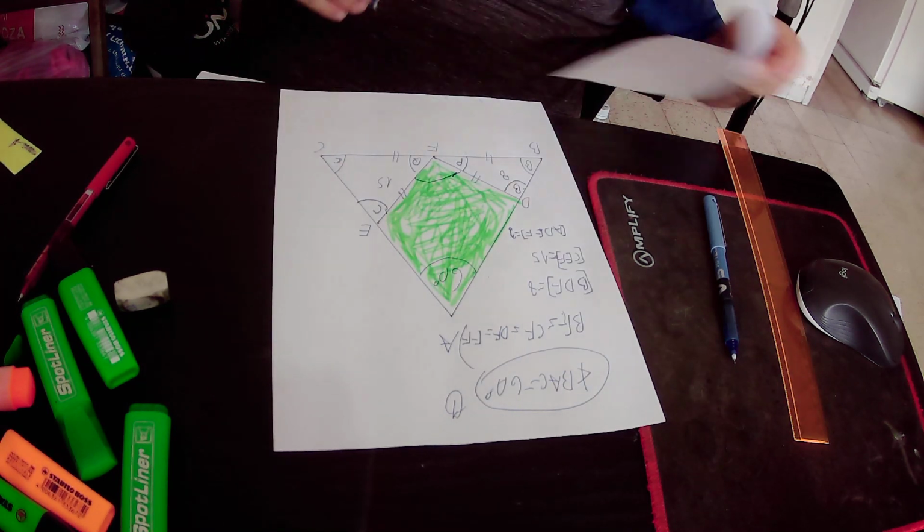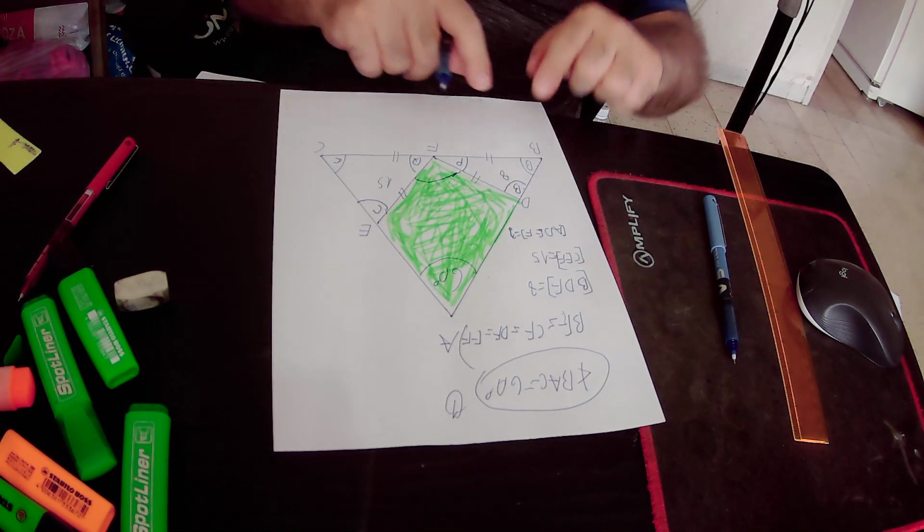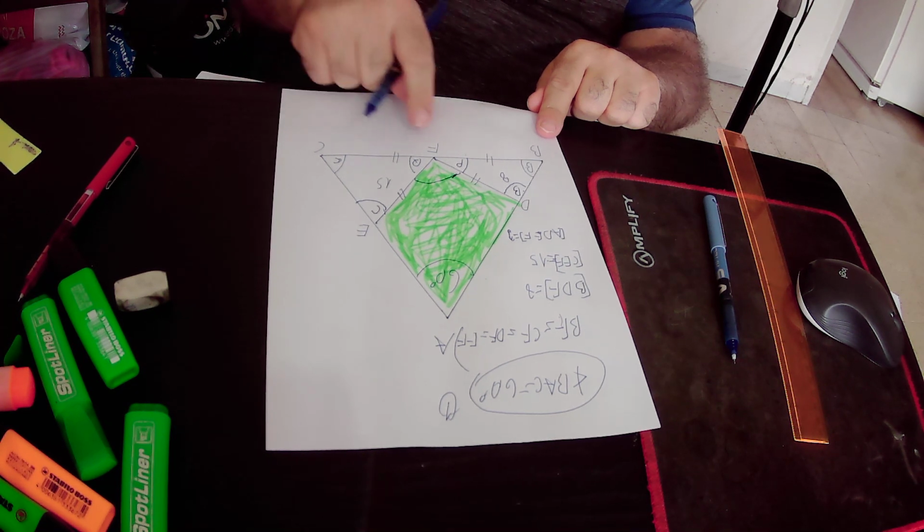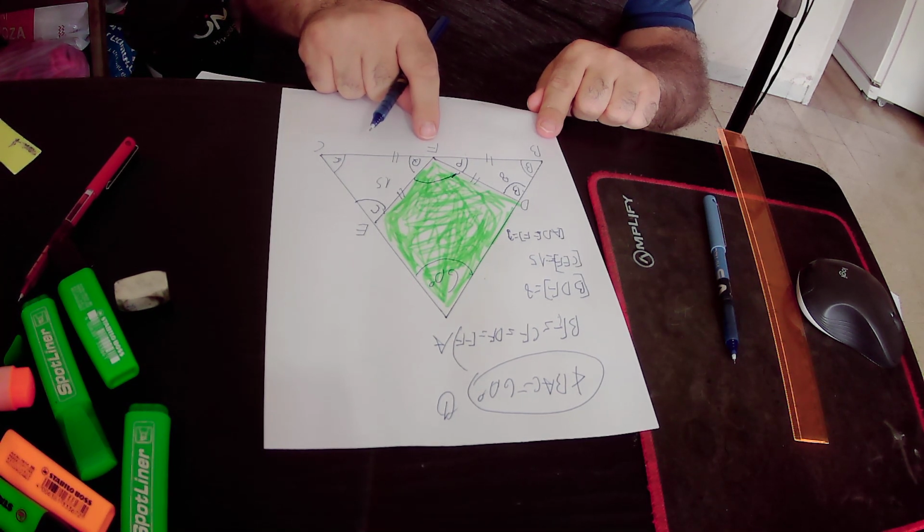So according to rule number 3, we know that BC is a straight line. So the sum of the angles on that straight line BC at point F must be equal to 180 degrees.